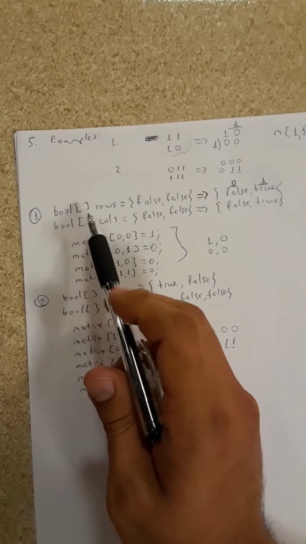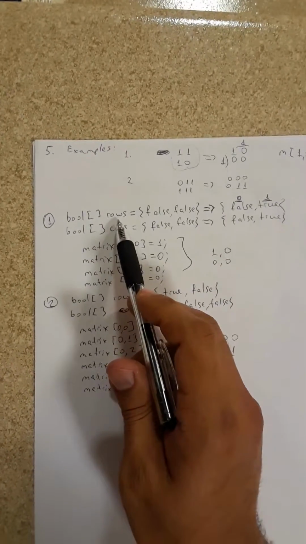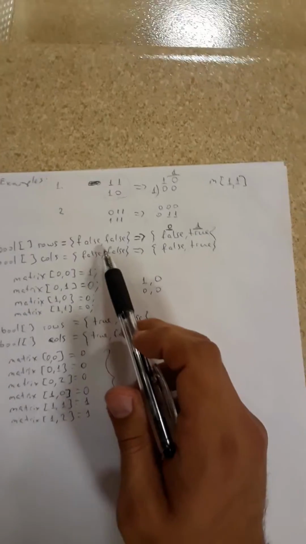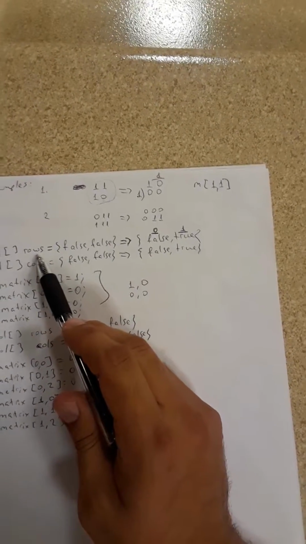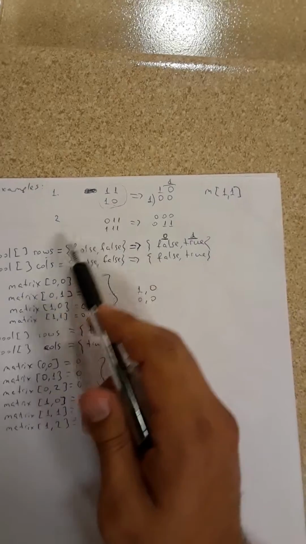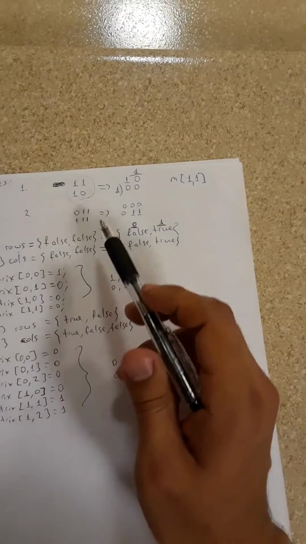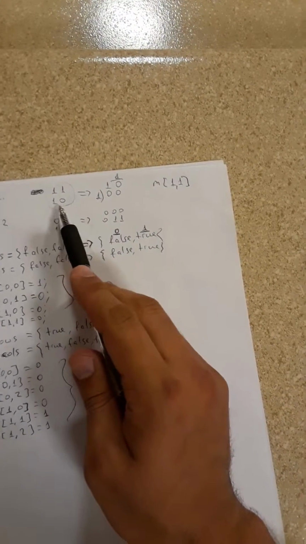First of all, I will declare two arrays, one for rows and another for columns. By default, the values will be false, and the length of the row array will be equal to the number of rows in the given matrix, and the array for columns will be the number of columns. I will go through my matrix.